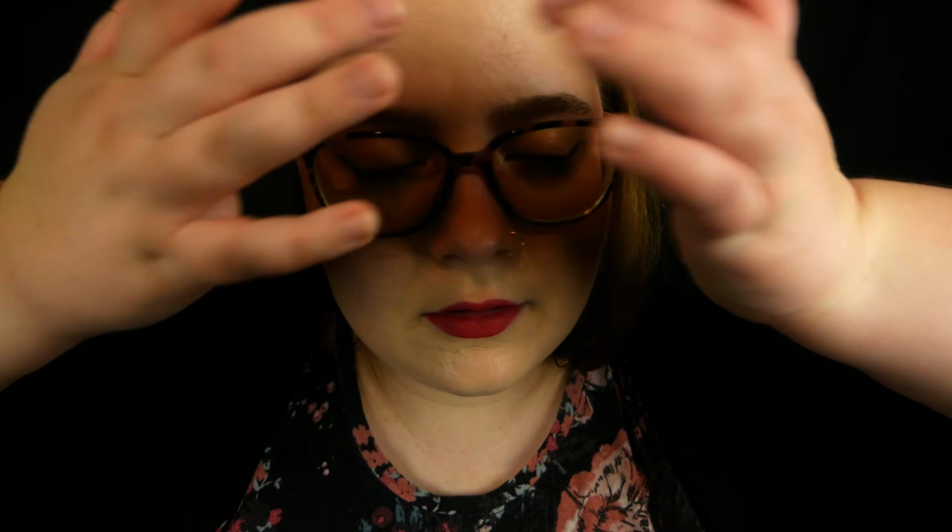So we have the frontal sinuses, the ethmoid, and the maxillary. And I'm just going to be tapping on these to see if there's any pain or tenderness. Okay. All right, so I'm just going to tap on the frontal sinus.